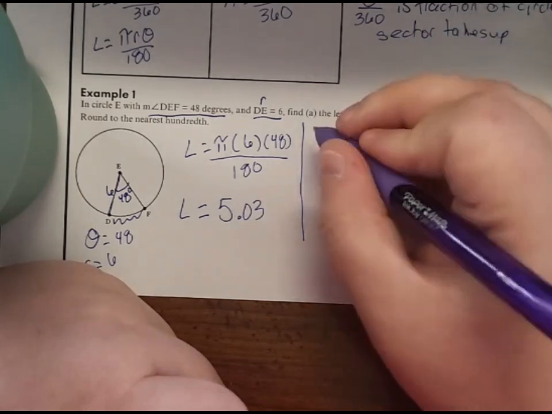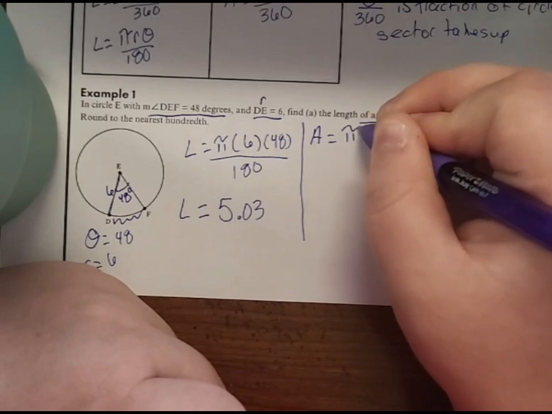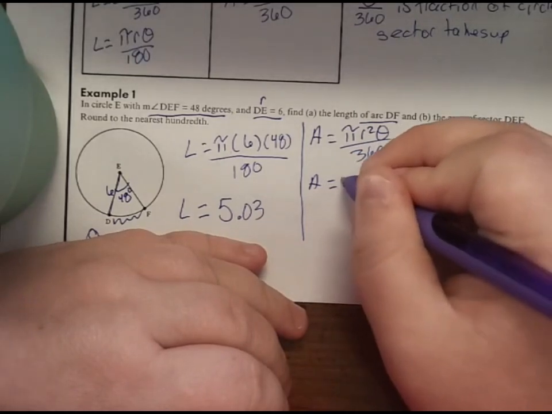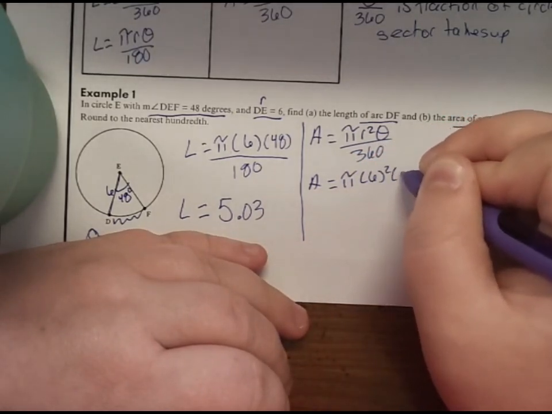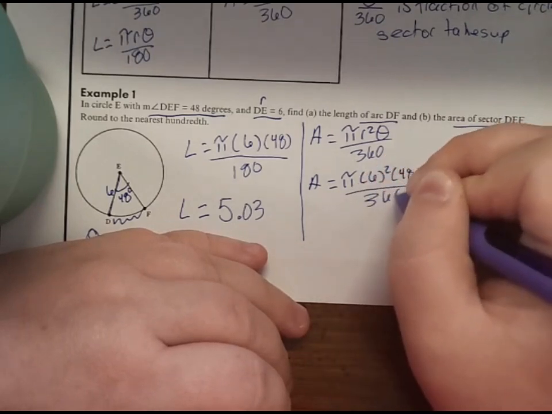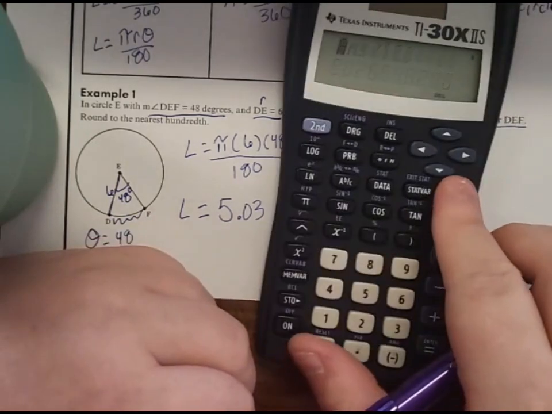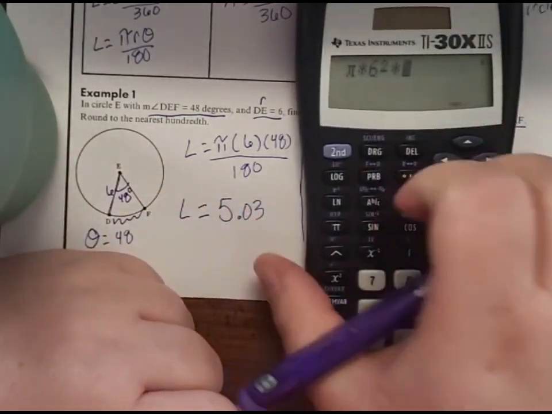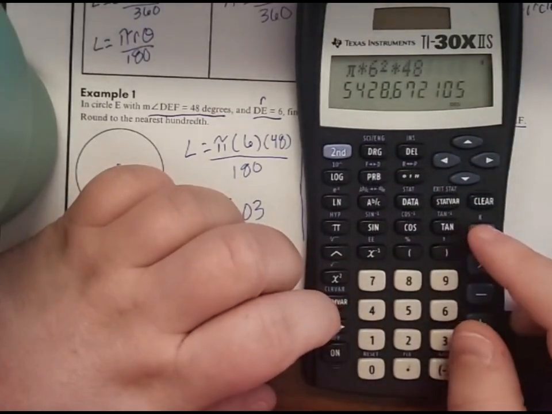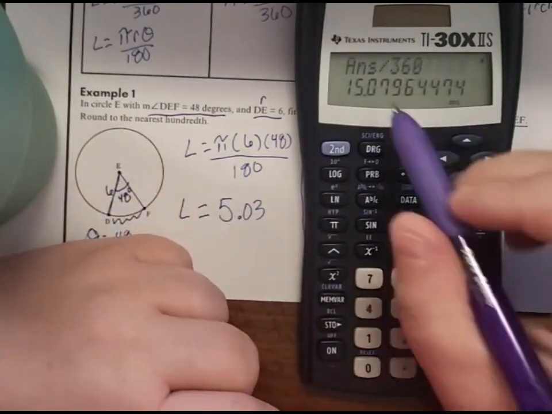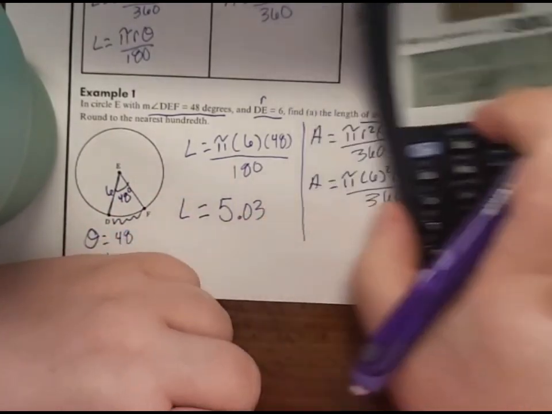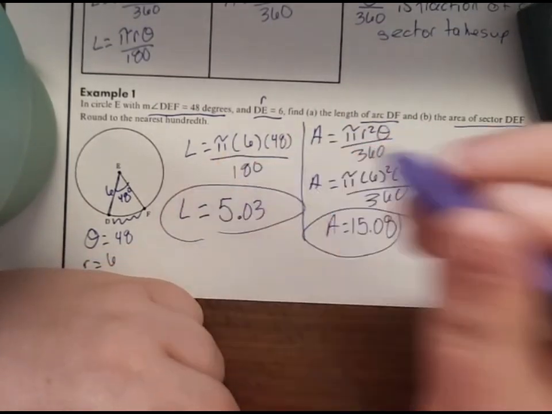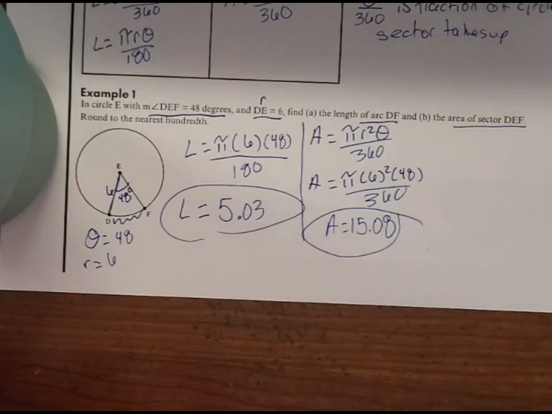Now we also need to find the area of our sector, which is going to be pi r squared times our angle over 360. So that is pi times 6 squared times 48 over 360. And again, just throw that into our calculator. Pi times 6 squared times 48 divided by 360 is 15.08. And those are our arc length and our sector area.